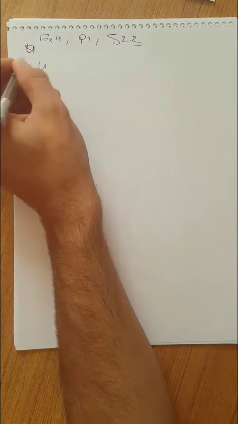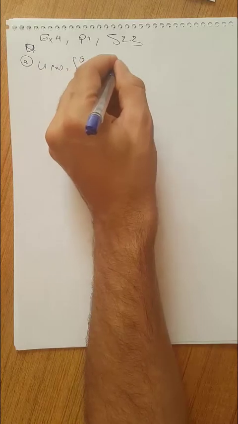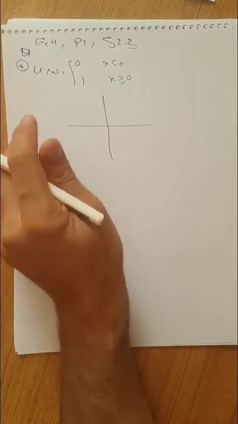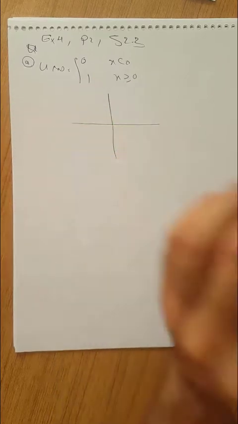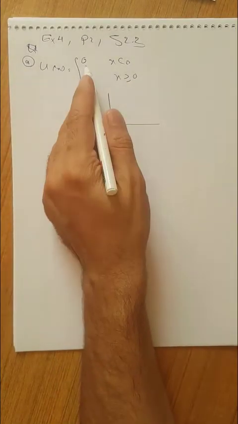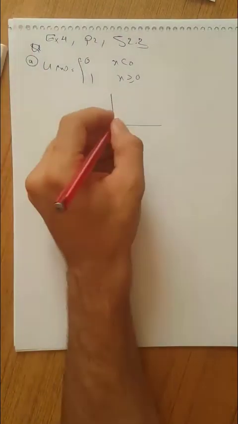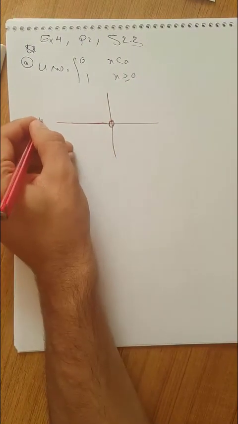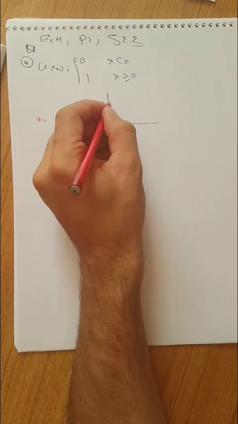So example 4a, part A, says u of x is equal to 0 for x less than or equal to 0, and 1 for x greater than 0. In that case, the best way to understand the purpose of the limit is to sketch the graph, because it's a piecewise function and it's easy for you. So y is equal to 0, or y is equal to 1, from here.